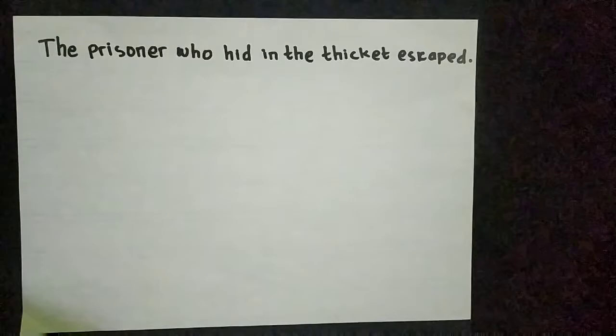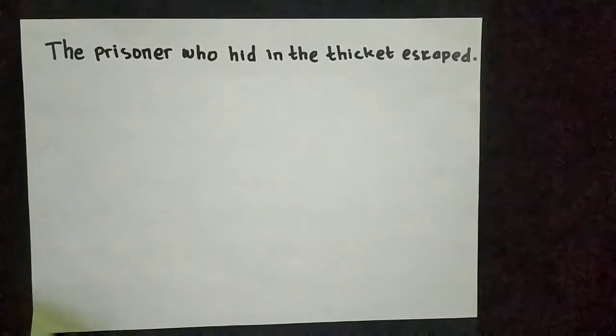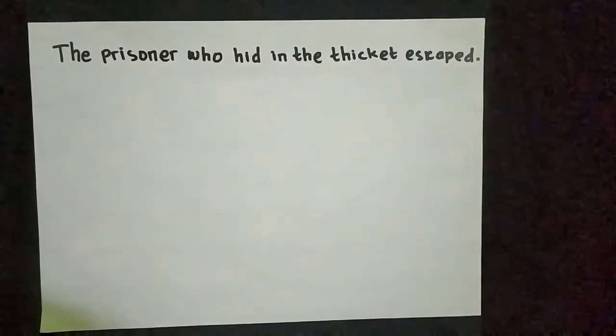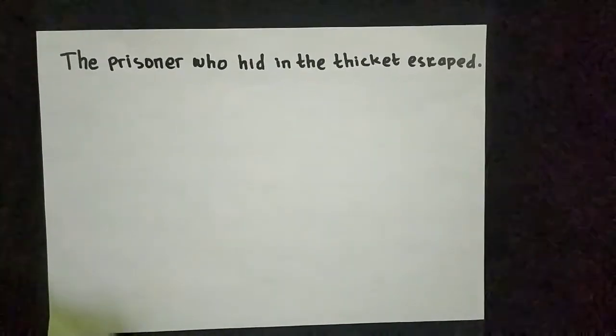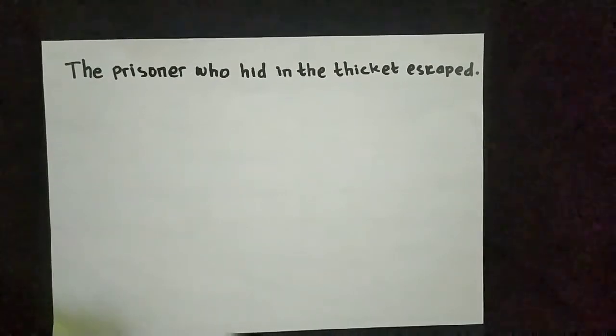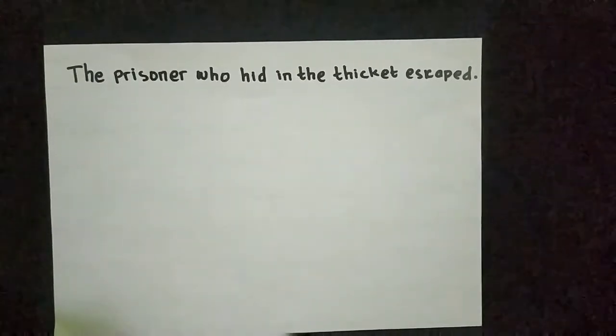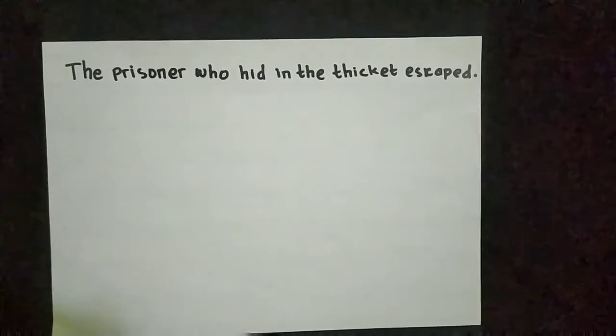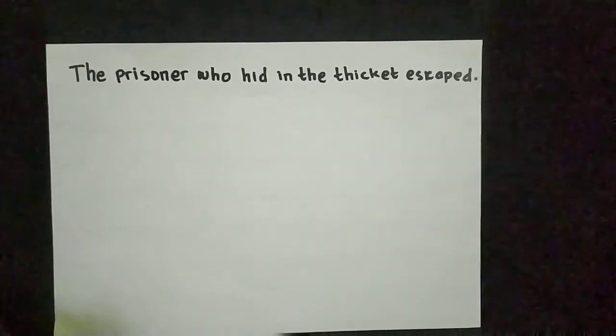In the dependent clause, there are embedded clauses and non-embedded clauses. An embedded clause is a part of the structure of a group, which itself is a constituent of the clause. For example, the prisoner who hid in the ticket escaped. The embedded clause above serves to define which prisoner it was who hid in the ticket, to distinguish this prisoner from some others.